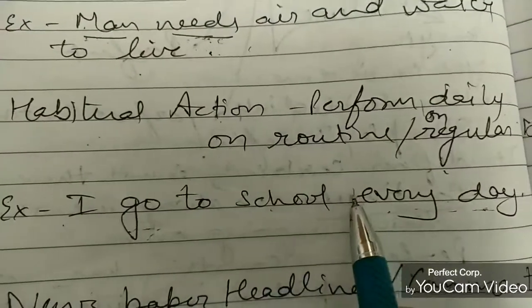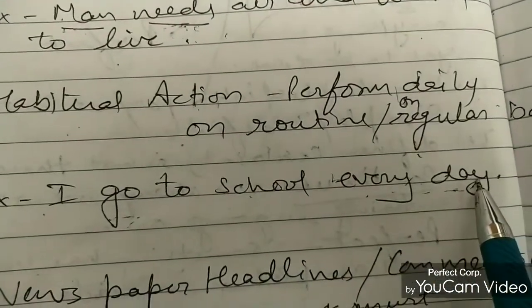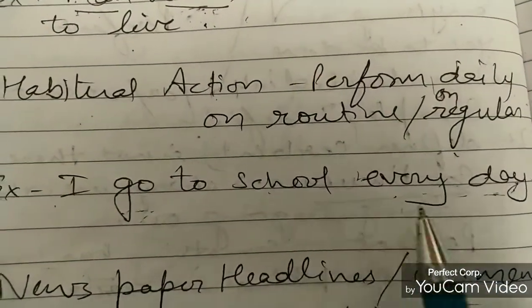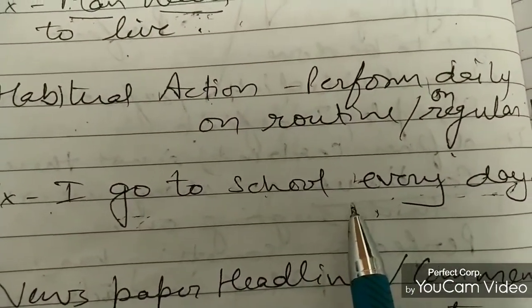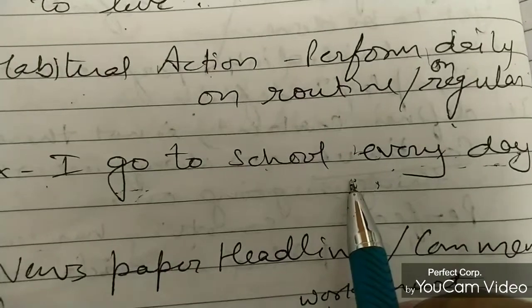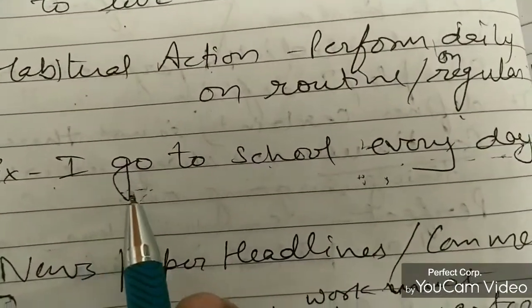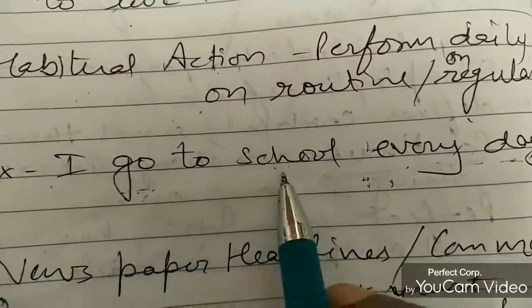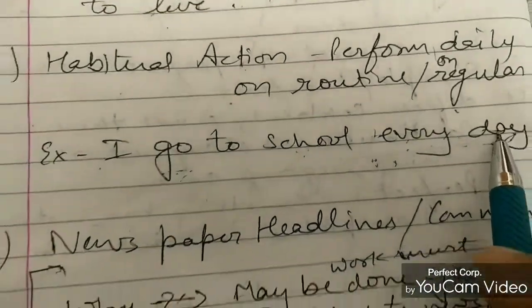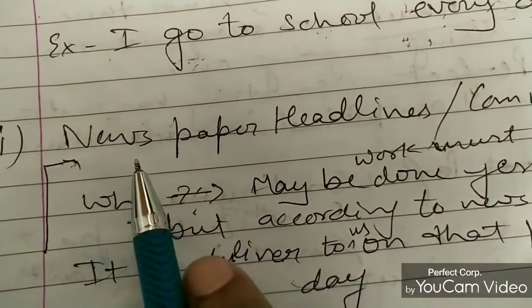I go to school every day. It means it is something that we are doing regularly. That we also write in present indefinite tense according to the subject. If I is there, then we use the first form of the verb. I go to school every day. Now see the third condition.